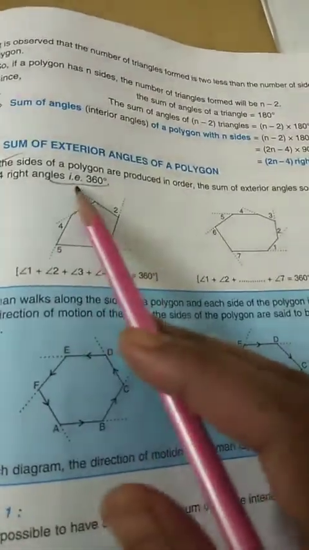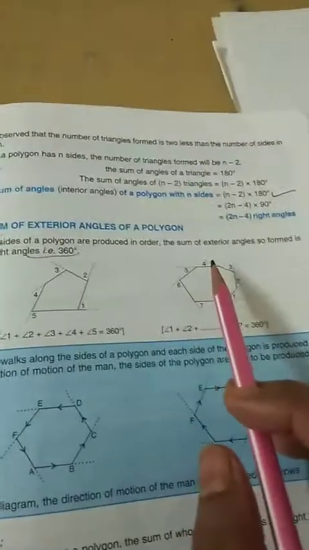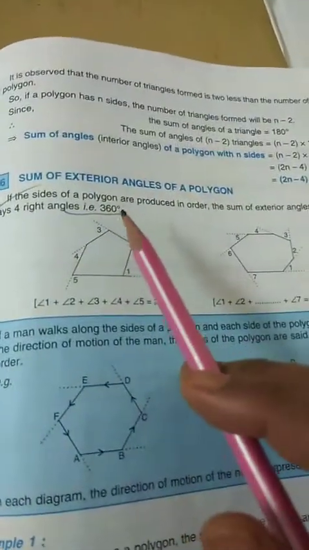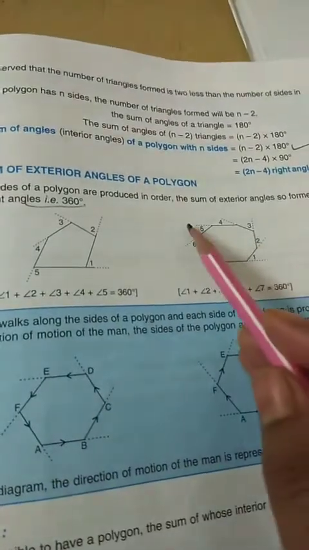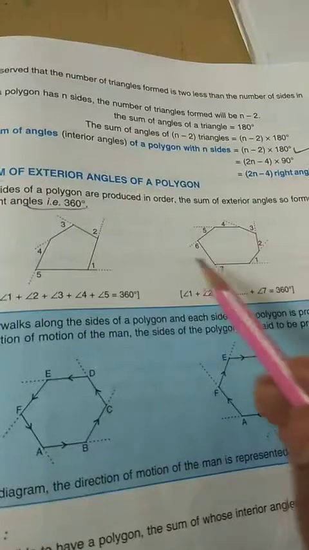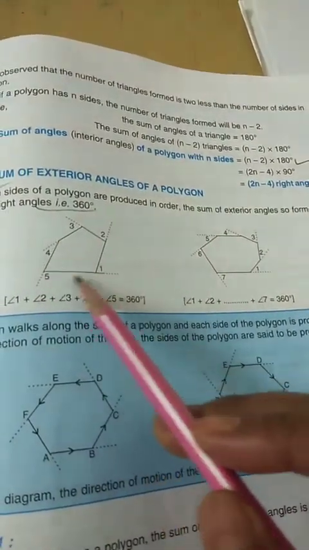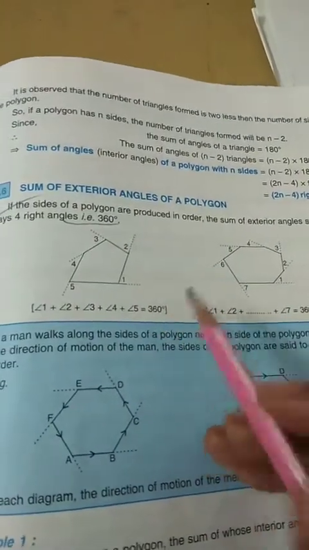Now another thing is, if the sides of a polygon are produced in order, the sum of the exterior angles so formed is always 4 right angles. Students, the main important thing you have to notice is that the exterior angles are formed by the lines which are produced outside of the closed polygon. So the sum of the exterior angles of a polygon is 360 degrees. It is always 360 degrees.